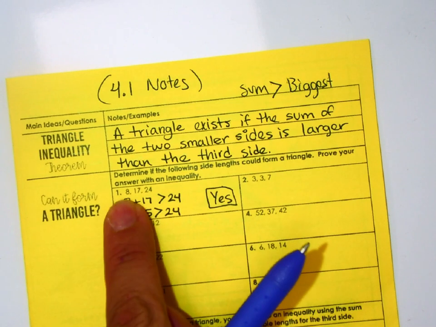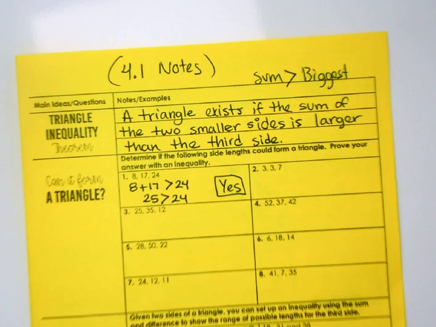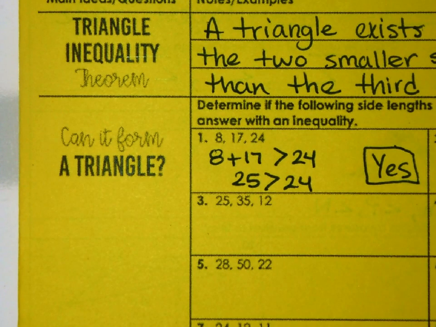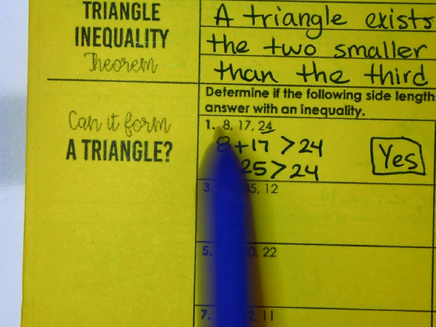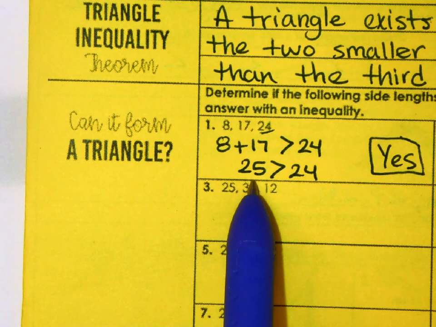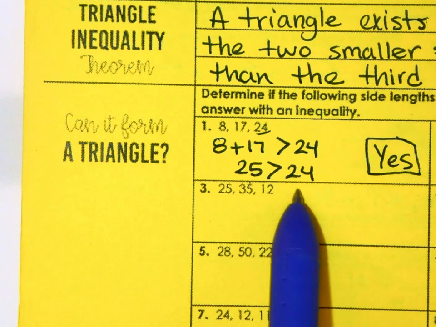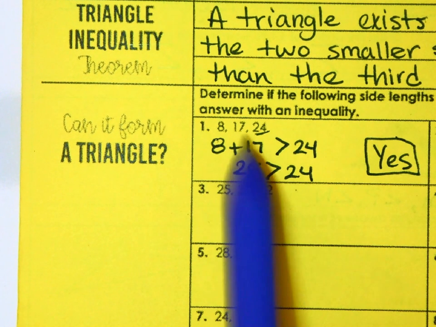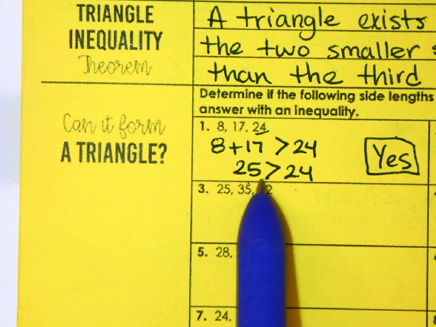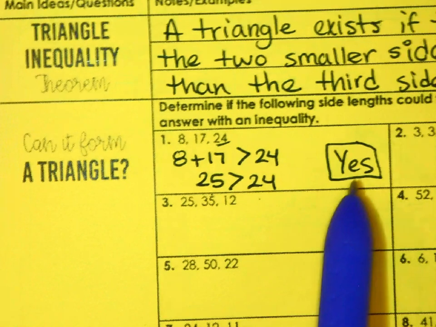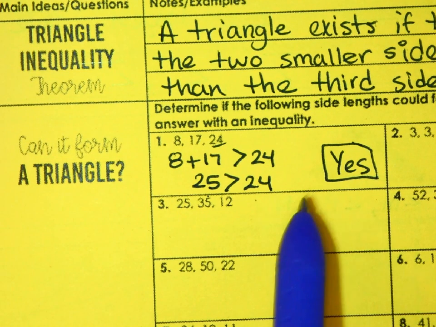They're giving you 3 side lengths and you look for the biggest number, which in this case was 24. And you're going to use the other 2 side lengths to add those and get a sum. So the 25 is the sum, the 24 is the biggest number that you have from the side lengths, and then you compare. So 25 is bigger than 24, so this is yes. This triangle will be created.